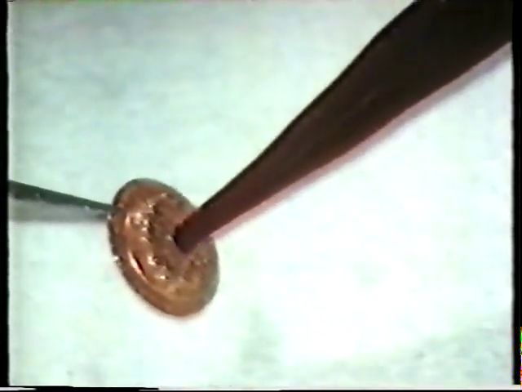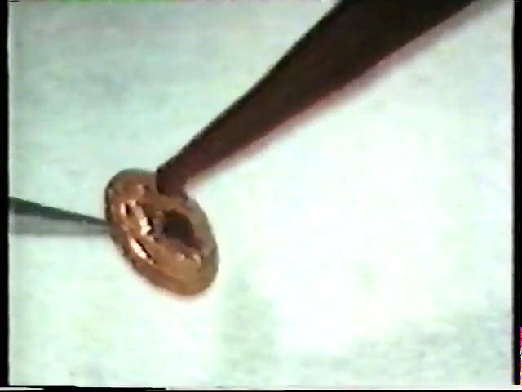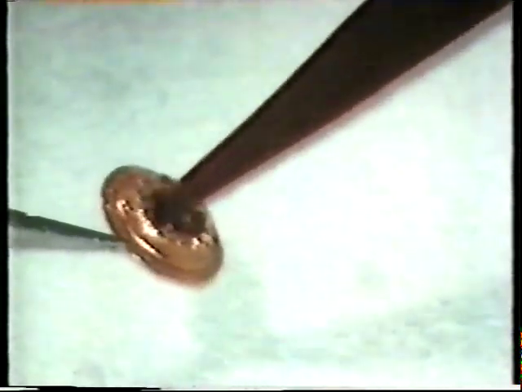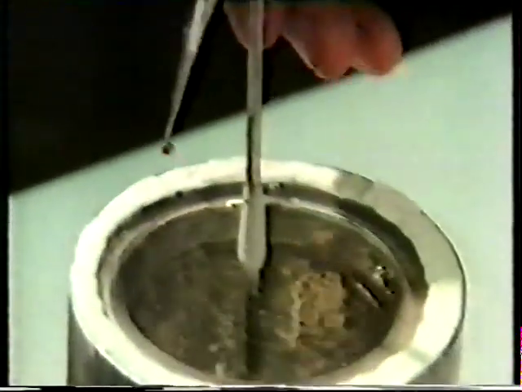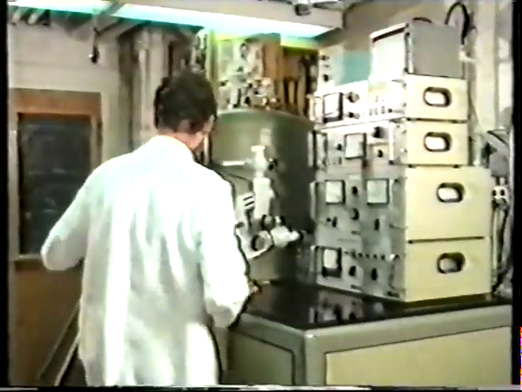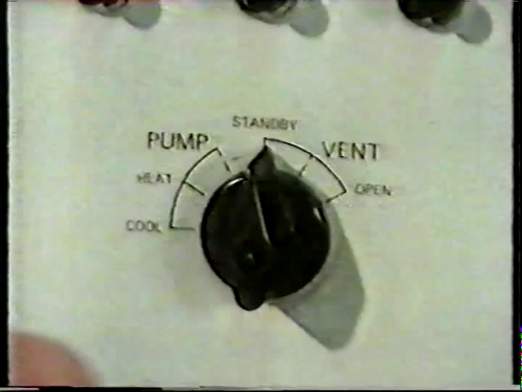To freeze etch a sample, the first thing you do is put the sample on a small copper planchette, which you then plunge into liquid Freon. After the specimen is cooled, it's placed in a storage dewar so that it can be carried to the freeze etch machine, where it's put on the specimen stage.